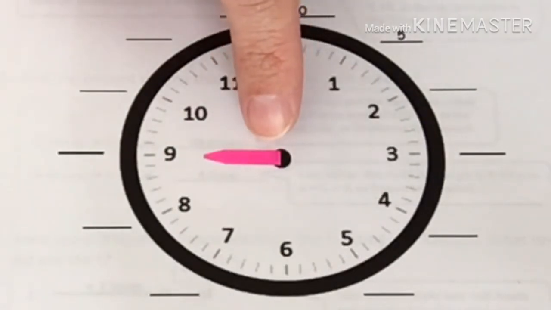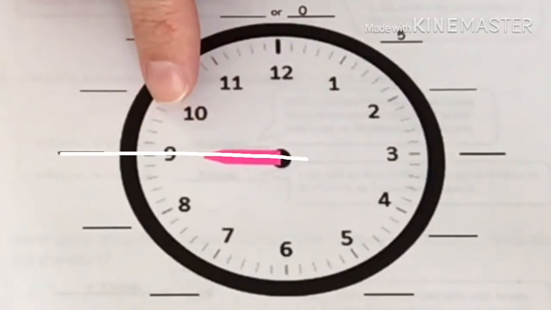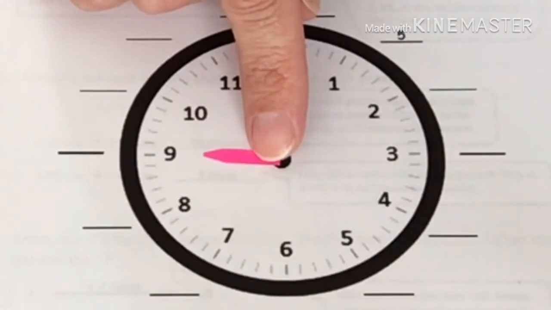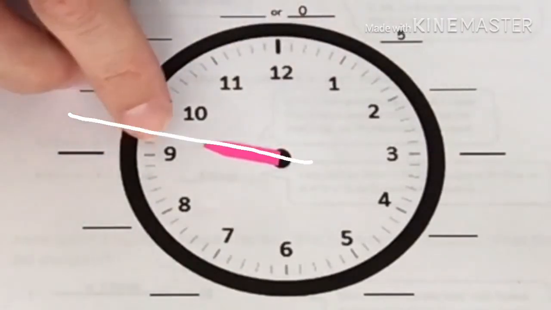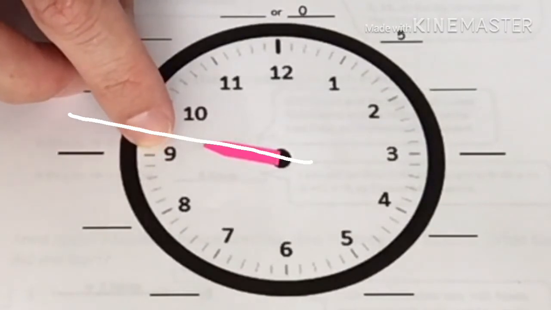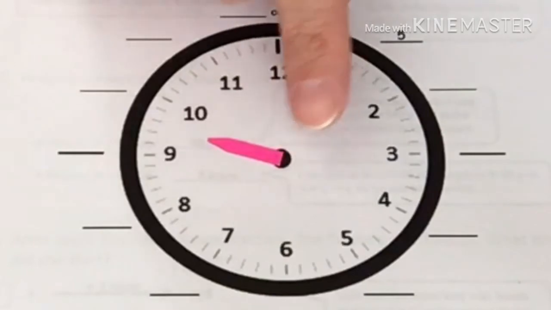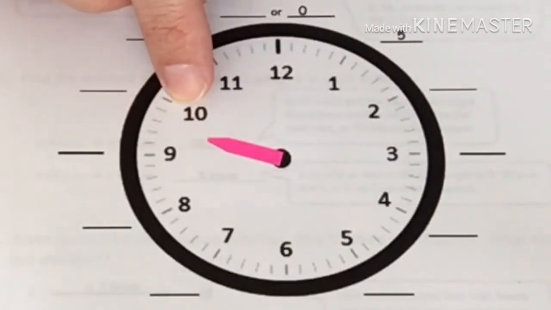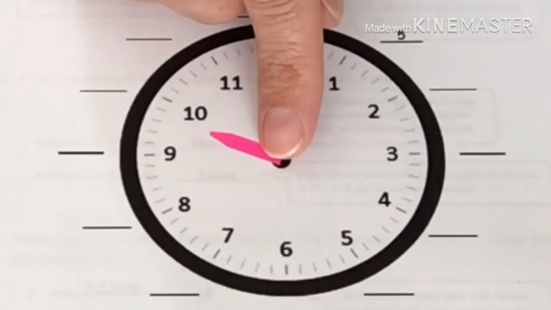So in this case, the hours hand is pointing at 9, so yes, it is either 9 a.m. or 9 p.m. But if it is not pointing straight at 9, but slightly ahead, it's still 9. Now it is getting closer to number 10, but it's still number 9, even though it is closer to 10.